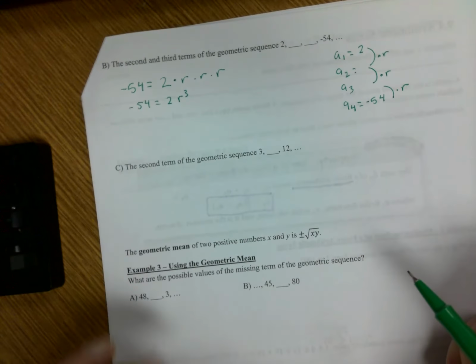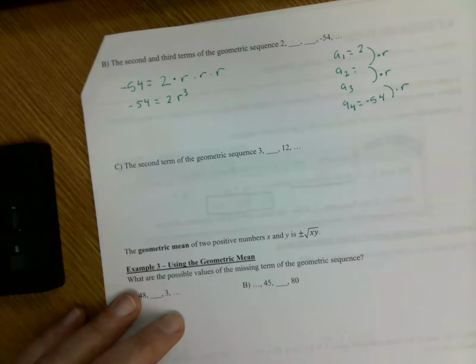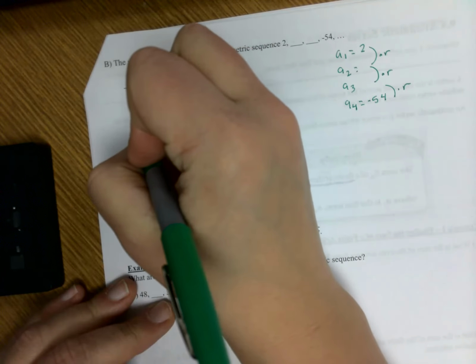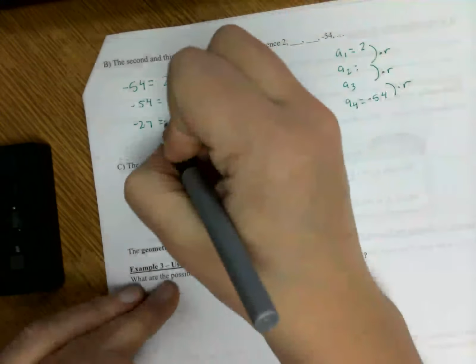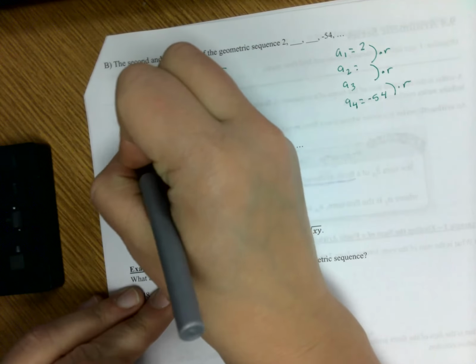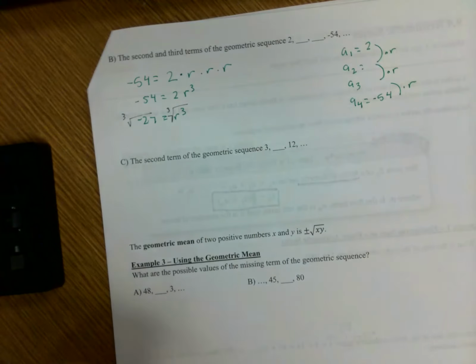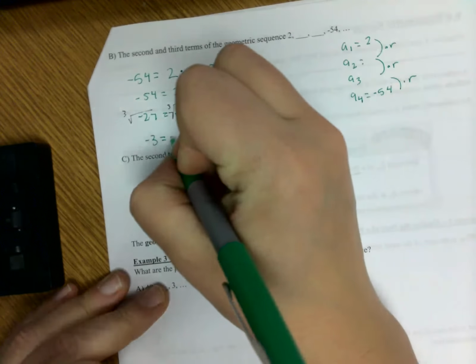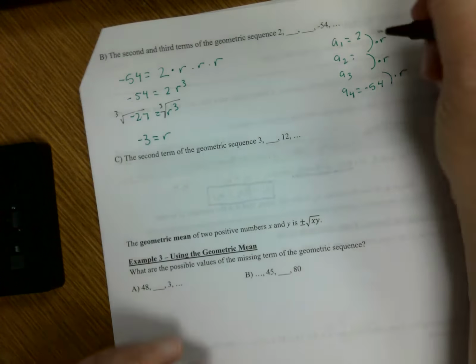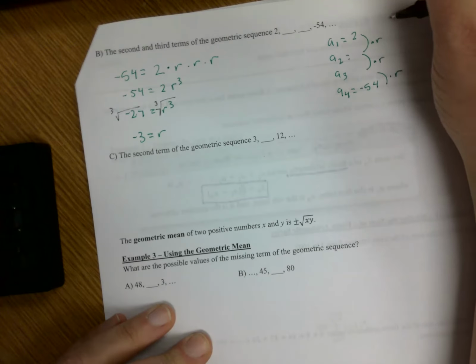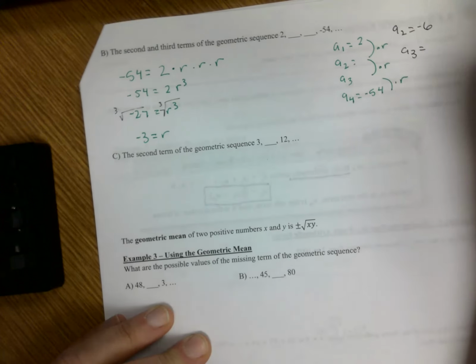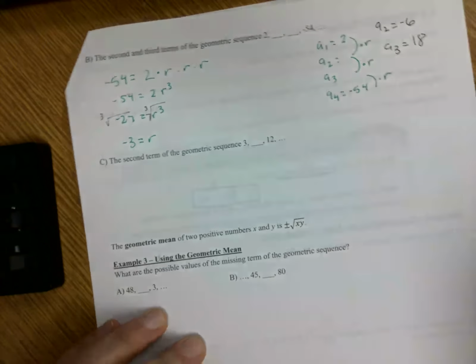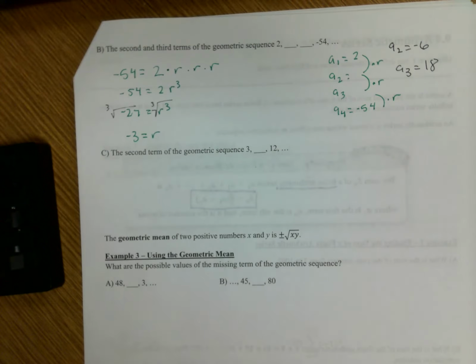If I solve this, I first divide by 2, so I have negative 27 is equal to r cubed. And then to get rid of something cubed, I have to take the cube root. And I can take the cube root of a negative. The cube root of negative 27 will give me negative 3. So r is equal to negative 3. So if I do 2 times r, my a2 will be equal to negative 6. And then that times negative 3 would give me a positive 18. So my a2 is negative 6, a3 is 18.